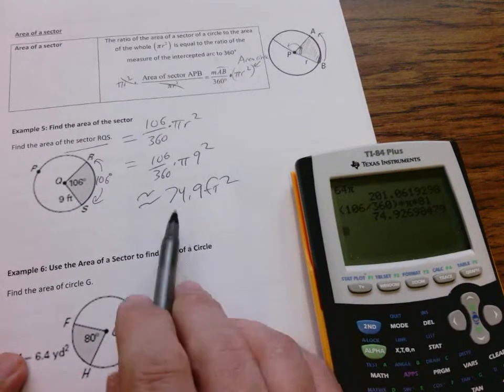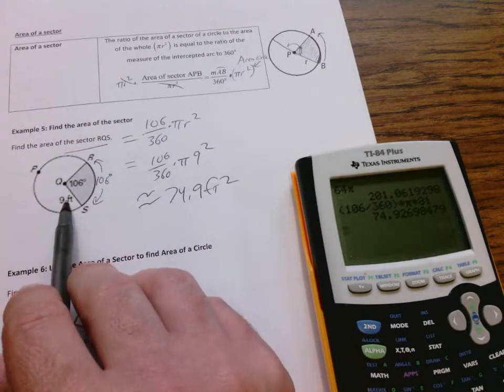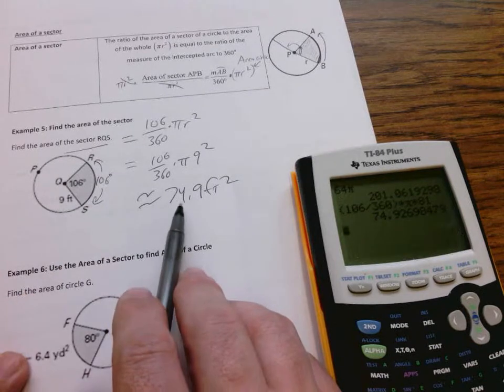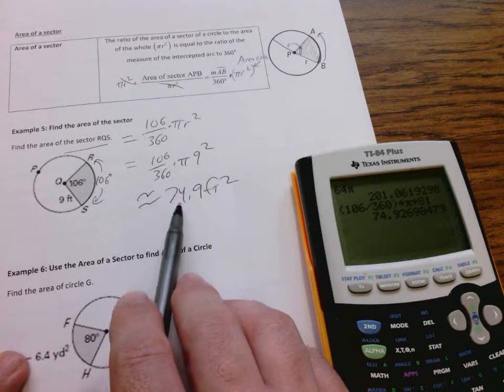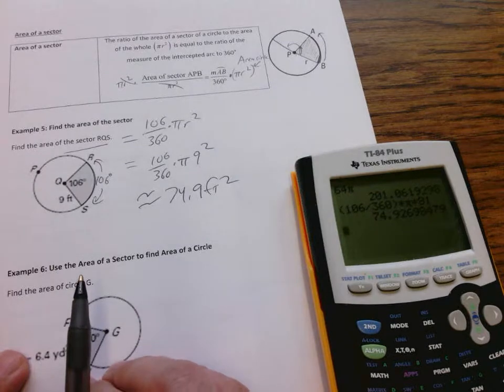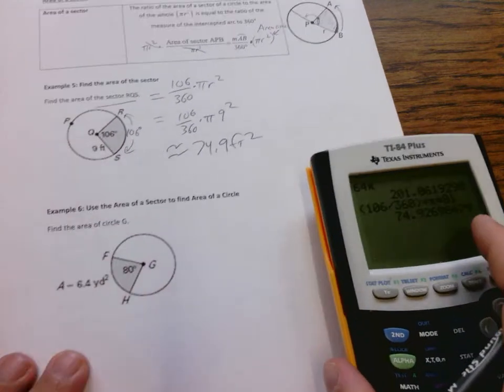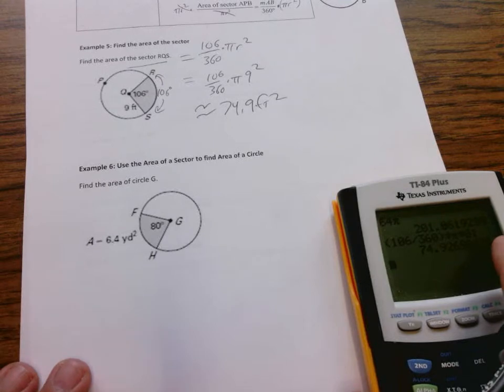Okay, so that's the portion of the circle. If I did pi r squared just by itself, and I took 74.9 and divided it by that, I get the same fraction as 106 out of 360, give or take a couple of decimals. All right, for the next example, it's another one where you kind of have to work backwards.